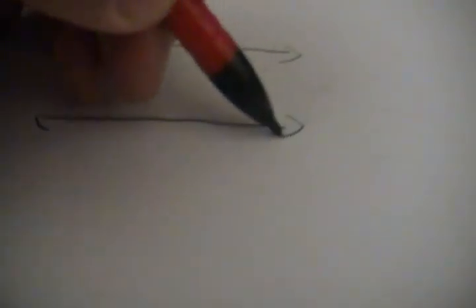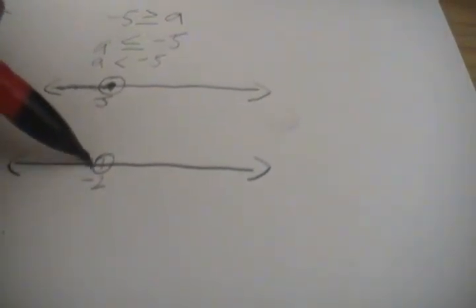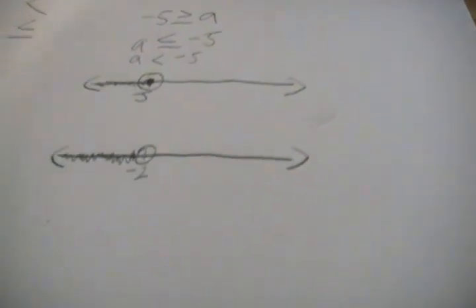Alright, now let's try the other way around. I'm going to draw a graph, and then you have to write out the inequality. So we have a number line here. We have -2 with an open circle, and we're highlighting everything to the left of that open circle. I'll try to write out the inequality for that.